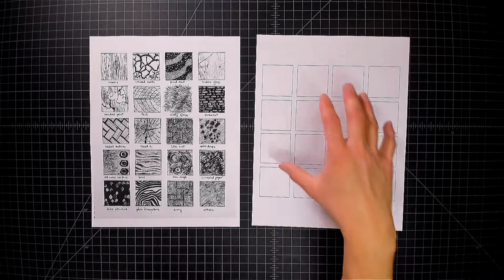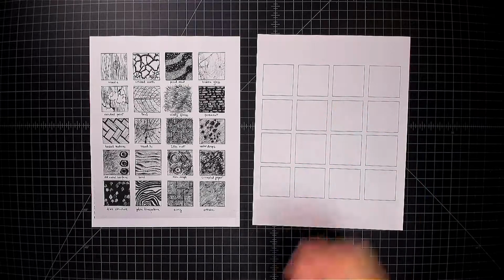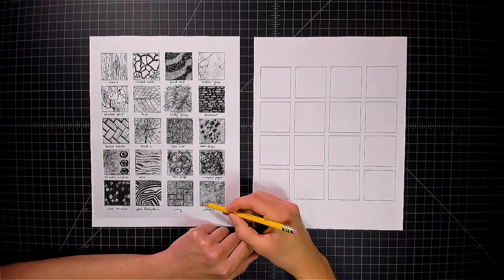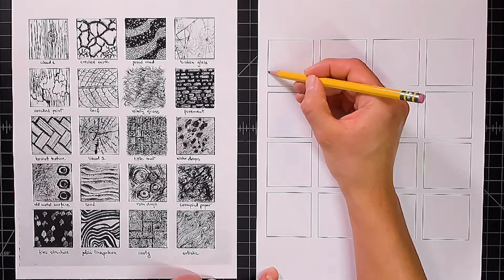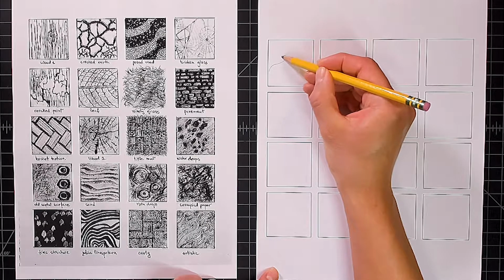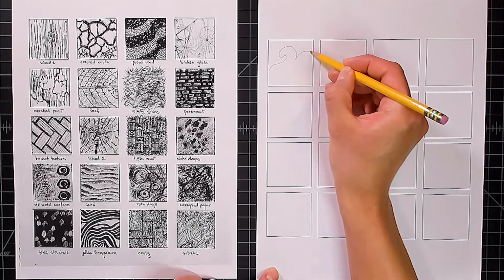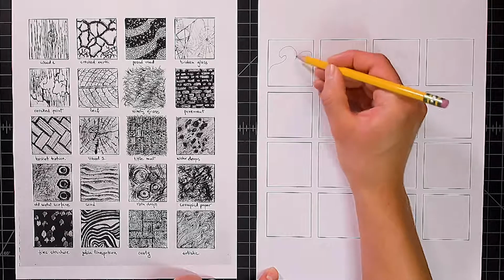You would take, again, your printout over to the tracer. Let's pretend that this is my printout here, and I would pick any 16. So I could just choose this one here, and in each of these boxes you would choose and start drawing what these textures look like. So each box is going to be a different texture.